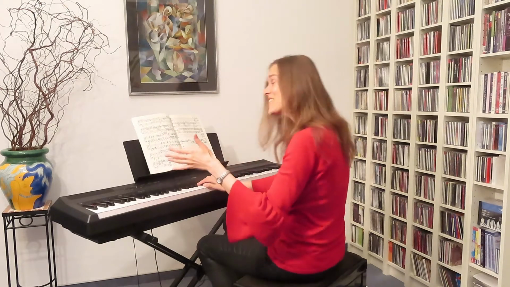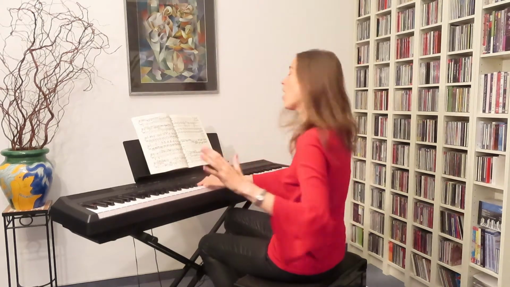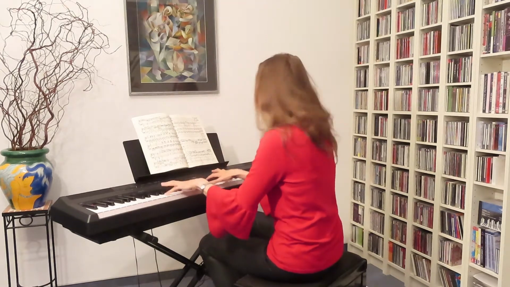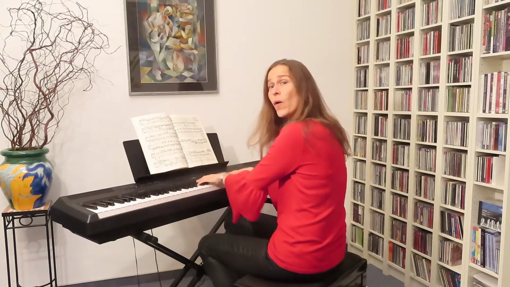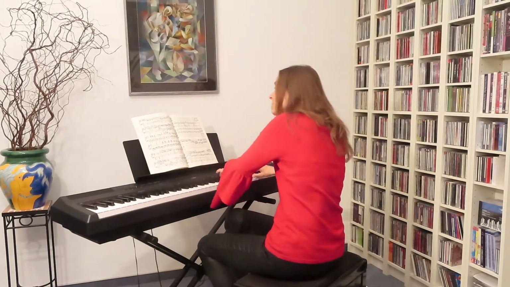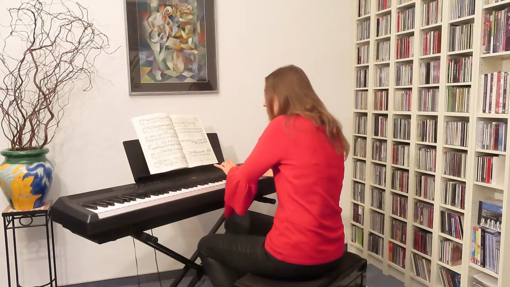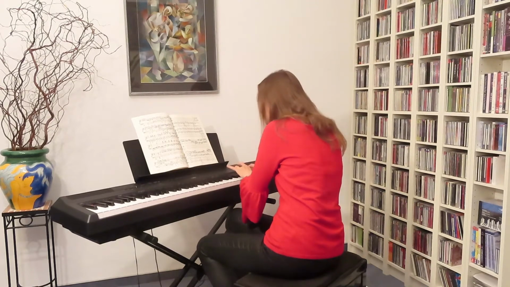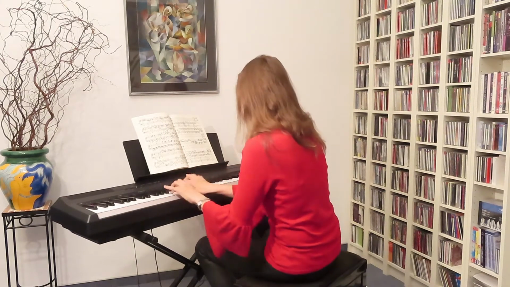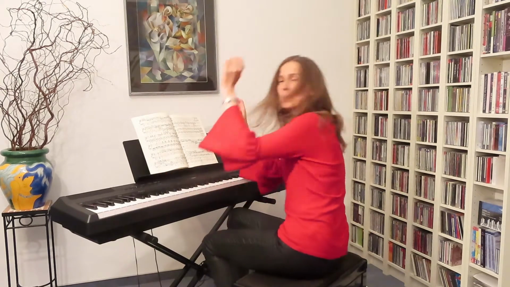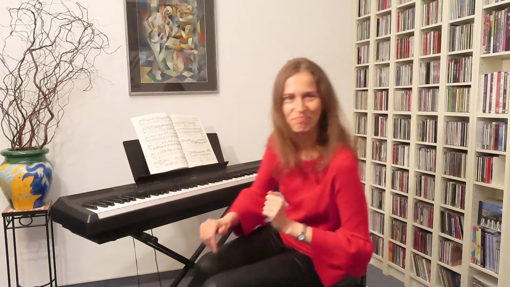The orchestra continues and develops this theme up to the culmination where the whole orchestra, tutti, are playing. Now the piano continues. From this moment, I am playing with a full orchestra.